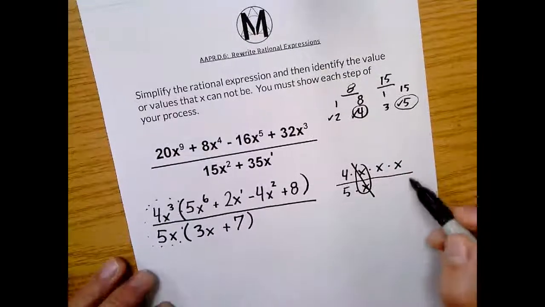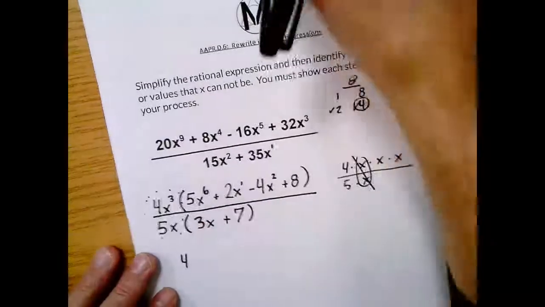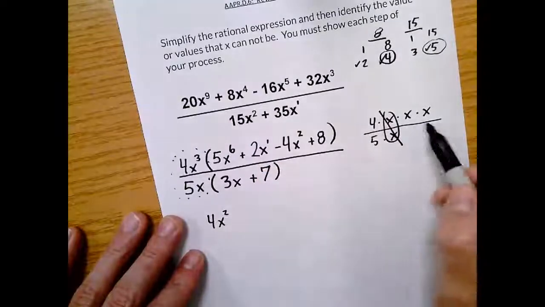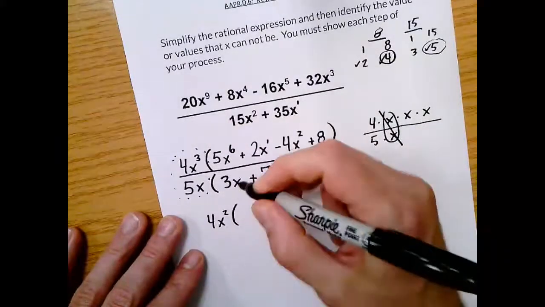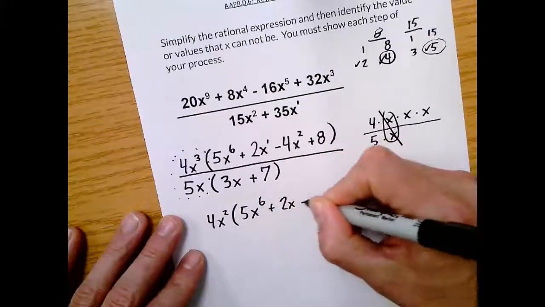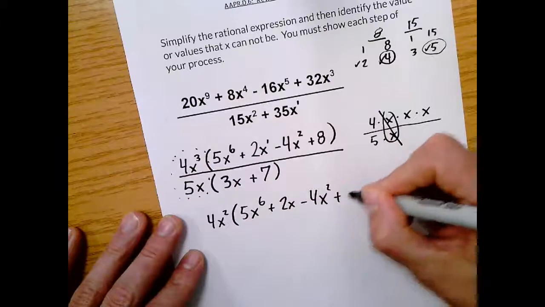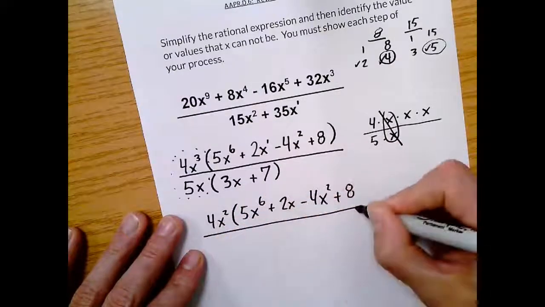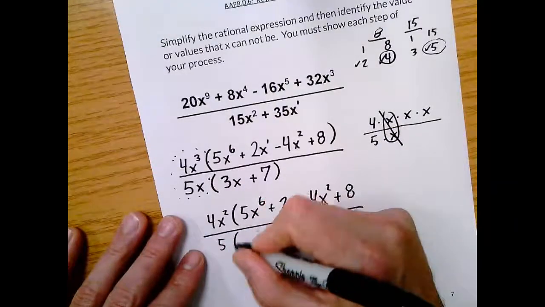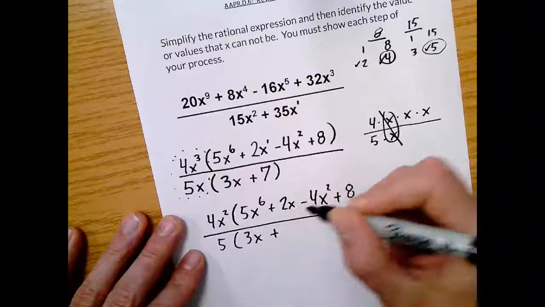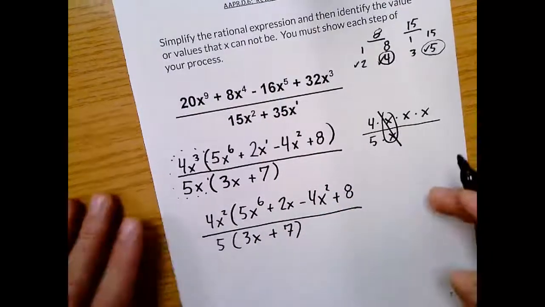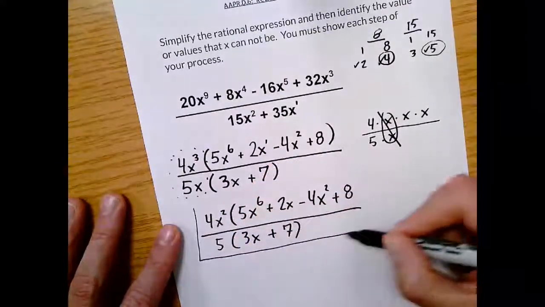And so what you're actually going to be left with is 4x to the second, right, xx, multiplied by 5x to the 6th plus 2x minus 4x squared plus 8. And then on the bottom, that x went away, so it's just 5 times 3x plus 7. Okay, now depending on what you're asked, you might be able to leave your answer just like that.